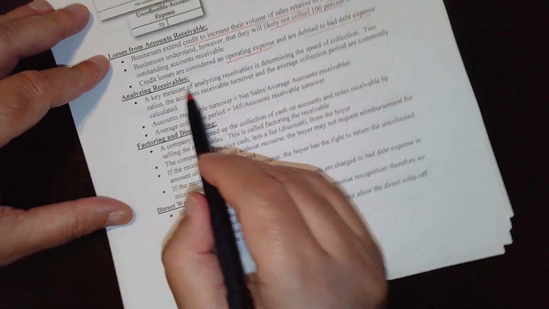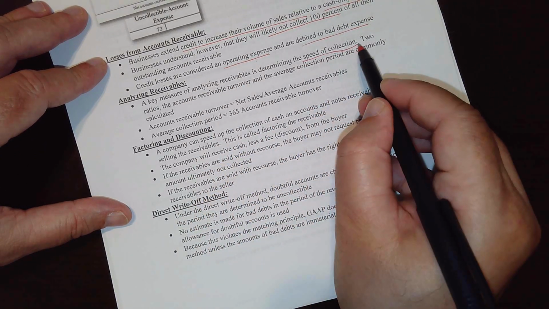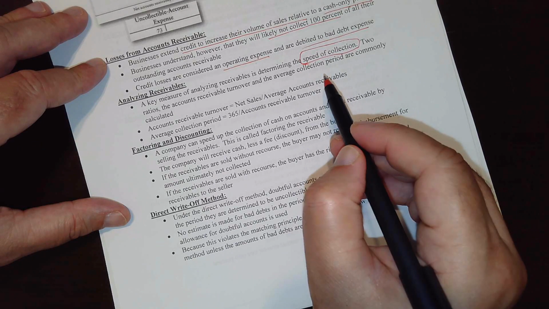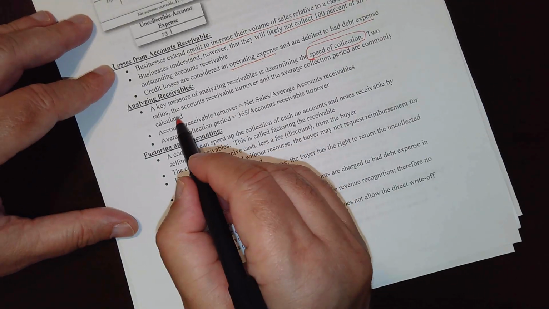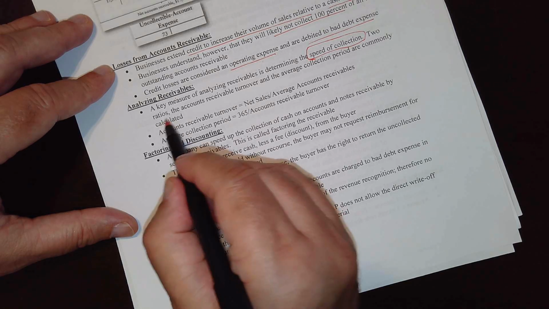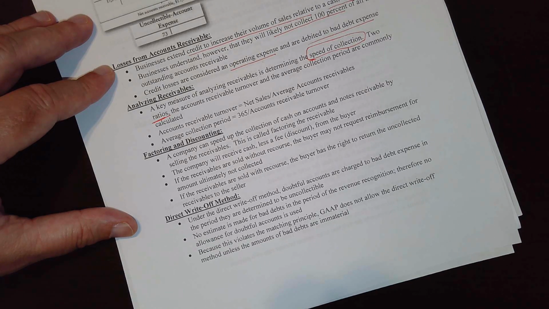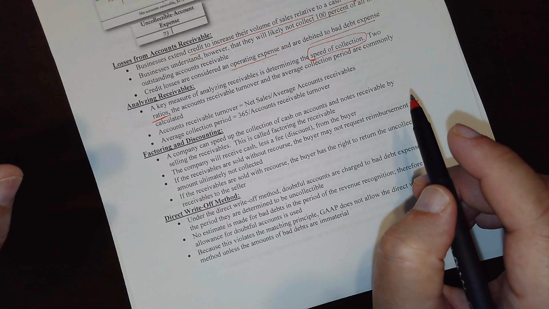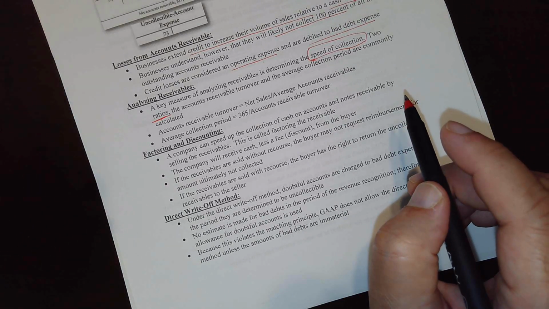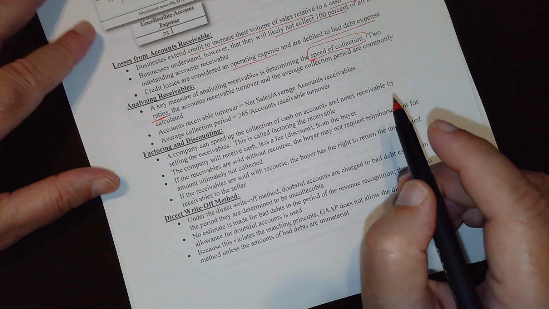Analyzing receivables. A key measure of analyzing is determining the speed of collection. We like to collect as quickly as possible. Two ratios that will not be a part of your exam. These ratios will be a part of your exam 4 and final exam, not exams 1, 2, and 3. So when we are talking about any ratios in the lecture, they will be in exam 4 and final exam only. Exams 1, 2, and 3 will not have any ratios.